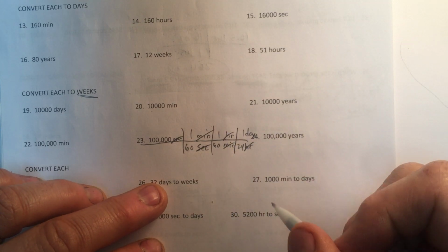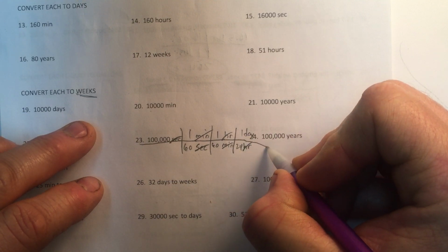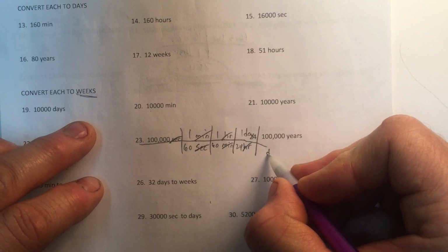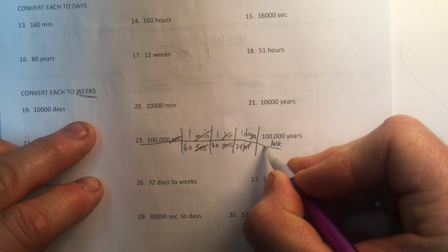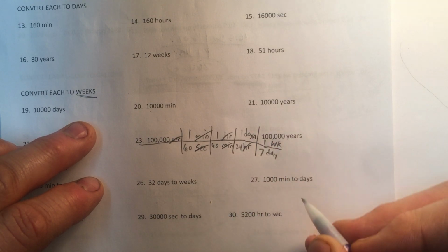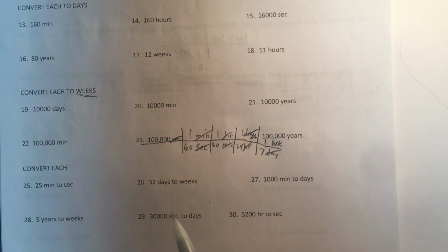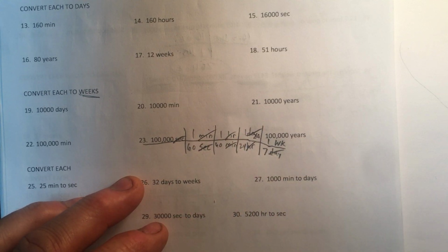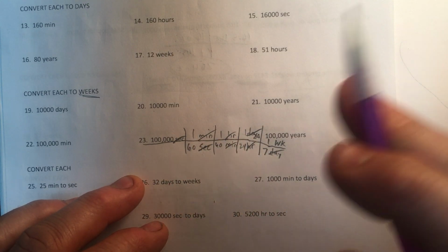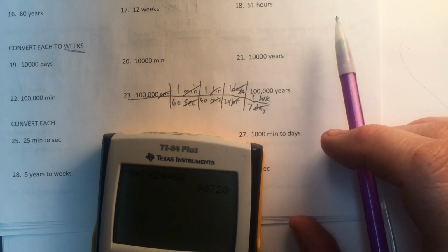Those cancel. And now I need to go to weeks. So I'm telling you what, I'm running out of room. Go down here. Day will go down here, and I can change that to weeks. 7 days is 1 week. Now my days cancel. All right, so if you look here on the top, 100,000, 1, 1, 1, and 1. I don't have to worry about multiplying those because it's going to be the same. So I'll just skip that. And all these on the bottom, I'm going to divide by them.